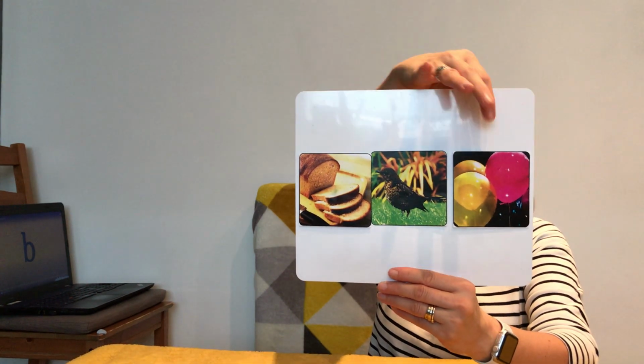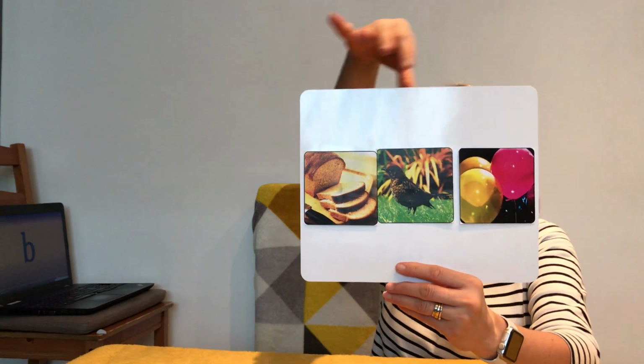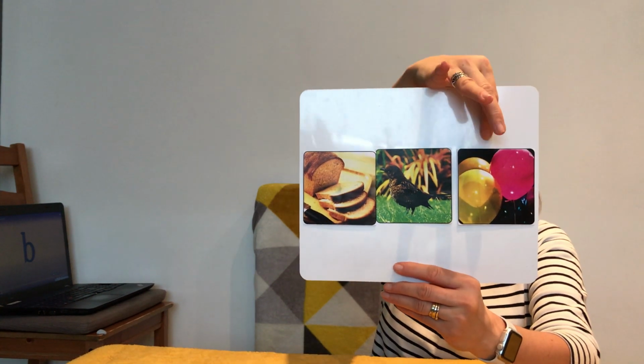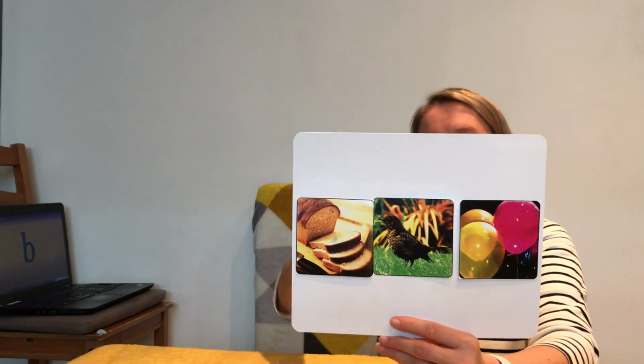Bread and bird and big balloon, big balloon, big balloon. Bread and bird and big balloon. Say b, b, b, b.